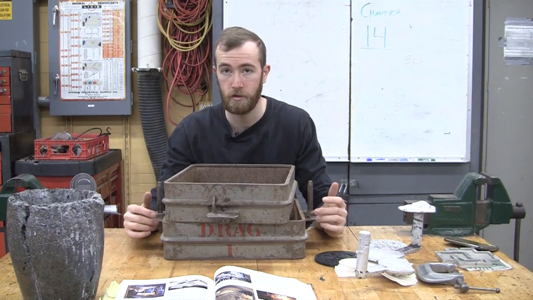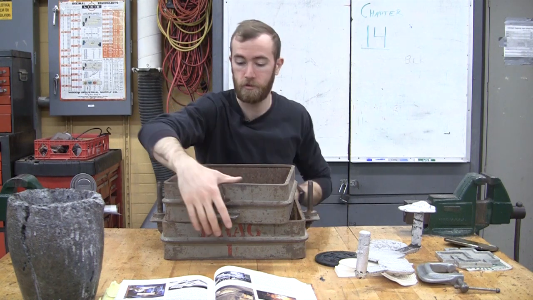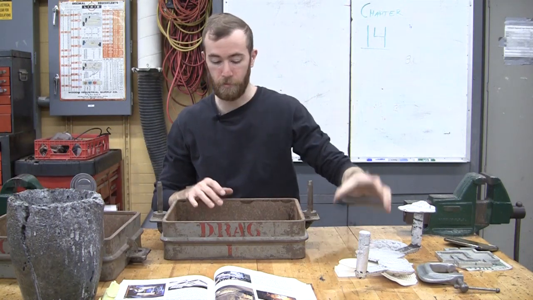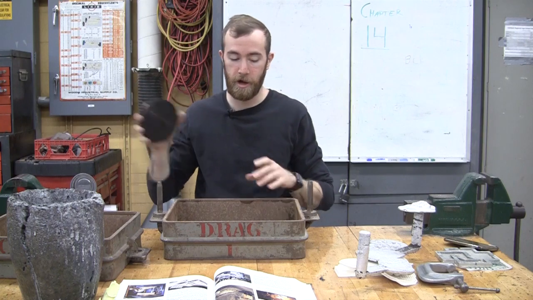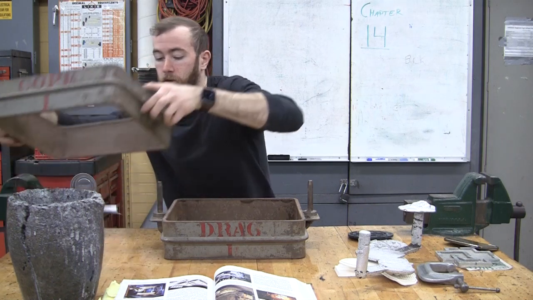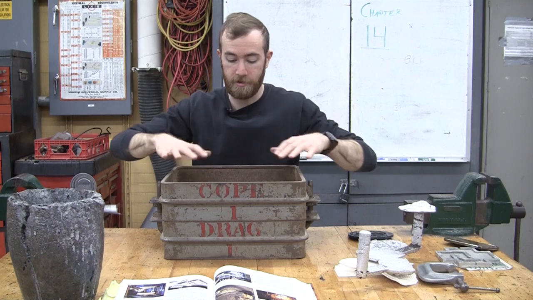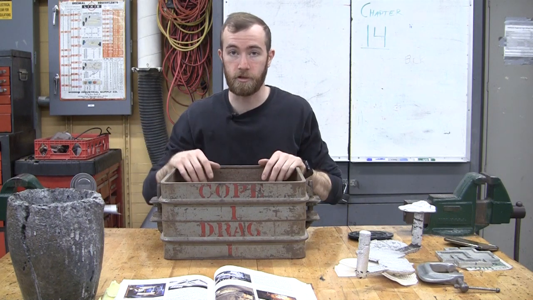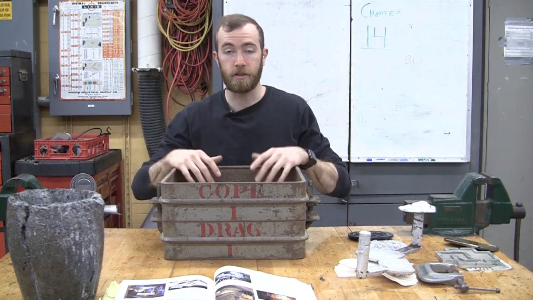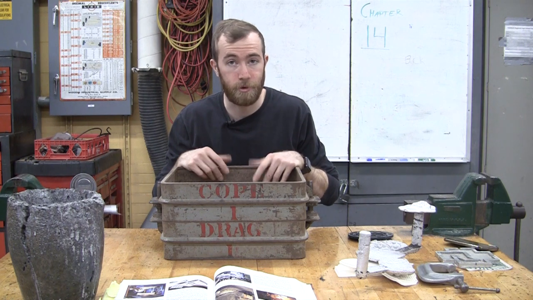What we do here is over in the foundry area, we fill the drag with sand, put our pattern in, pull the pattern to create that mold. Then, with the cope filled with sand, we have our gating system installed here. And then we can pour everything into here. This sand allows the metal to cool on the inside and allows us to create a casting.